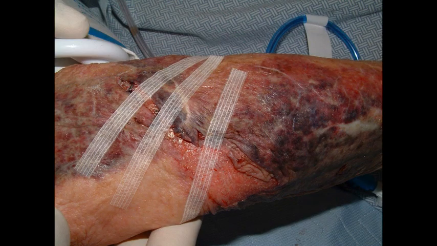So this is how it looked after it was approximated. You can see we couldn't get all the way to the edge, but we got part of it covered. And we just used Steri-Strips to secure that down, okay?